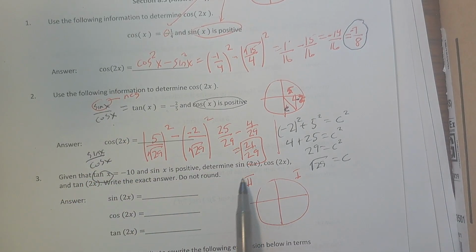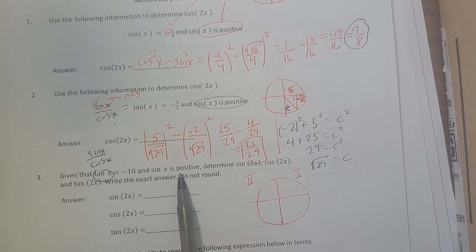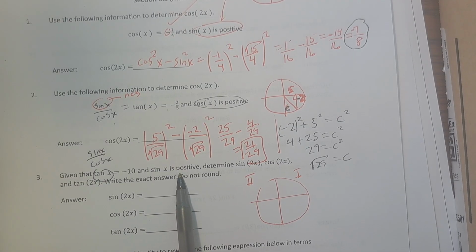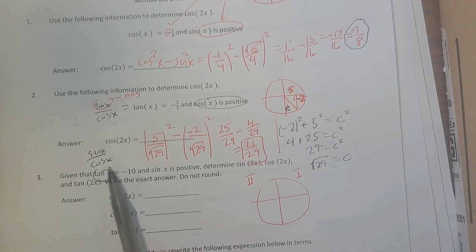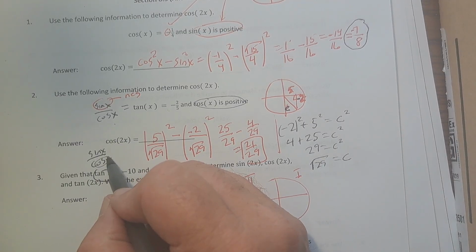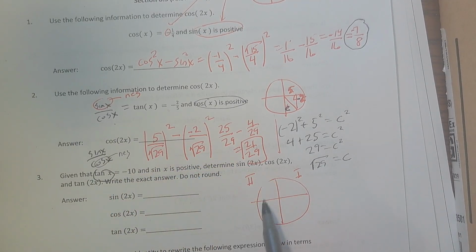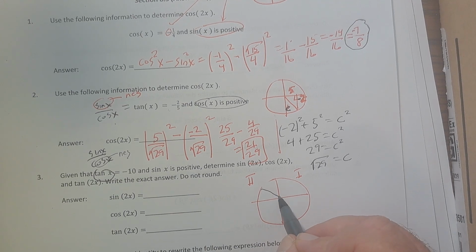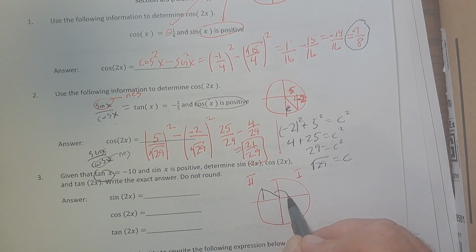And since I know sine is positive because they told me, if you're going to get a negative out of this, it has to be the cosine that's negative. So if cosine is negative, then you have to be left, or quadrant 2. So we're in quadrant 2.